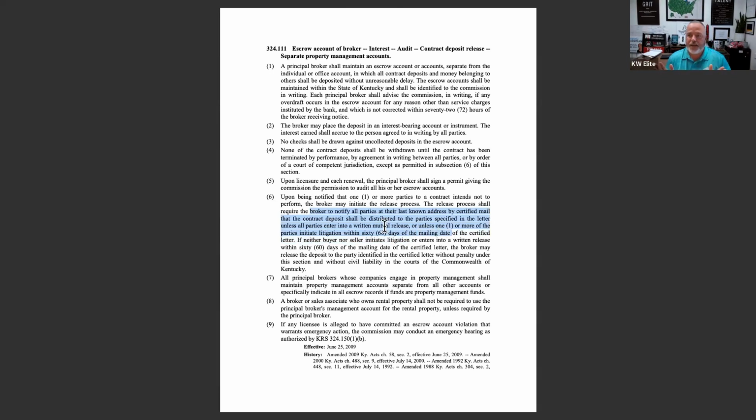If parties can't agree, then here's what happens. The broker who is holding the earnest money, so whichever company's holding the earnest money, that broker has to notify all the parties using their last known address by certified mail that the contract deposit shall be distributed to the party specified in the letter.